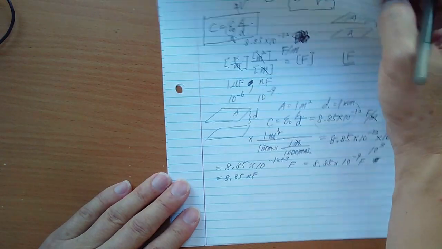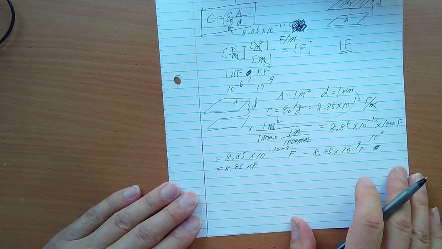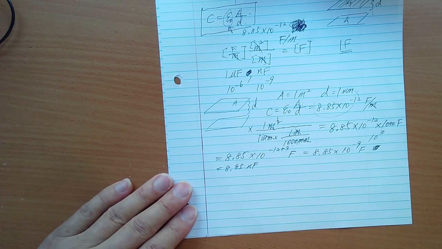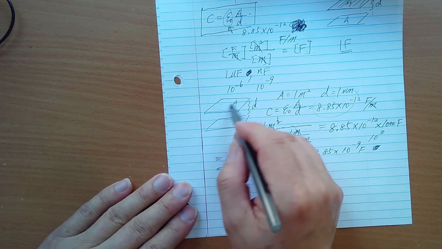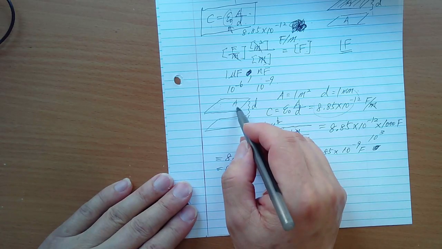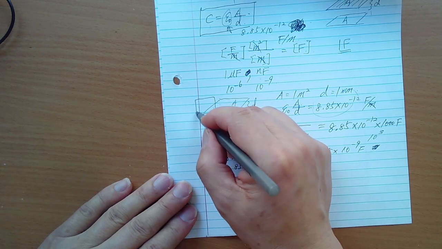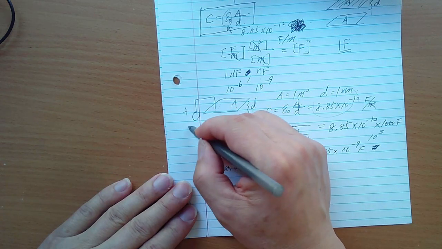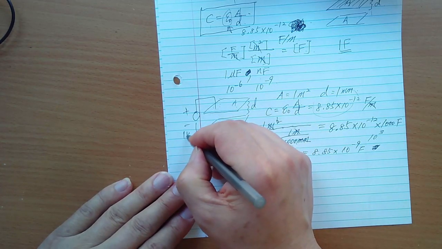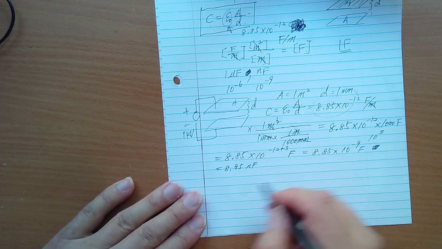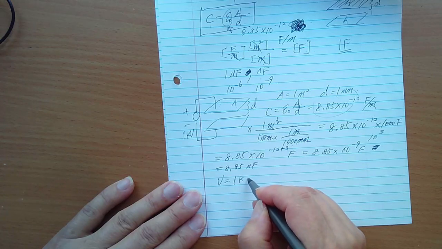The next thing we can ask for is Q. We can ask how much charge one of the plates accumulates if we apply a voltage of a kilovolt. In other words, V equals 1 kilovolt.